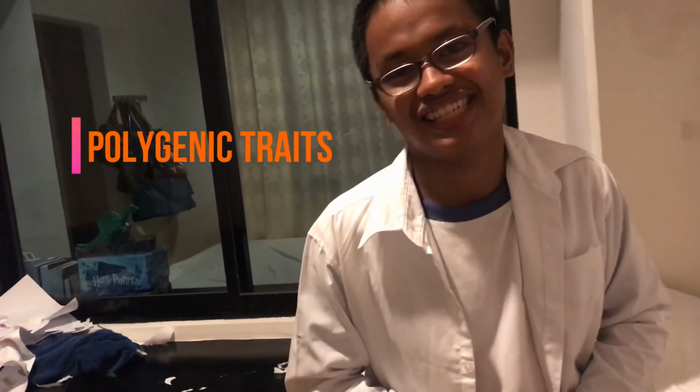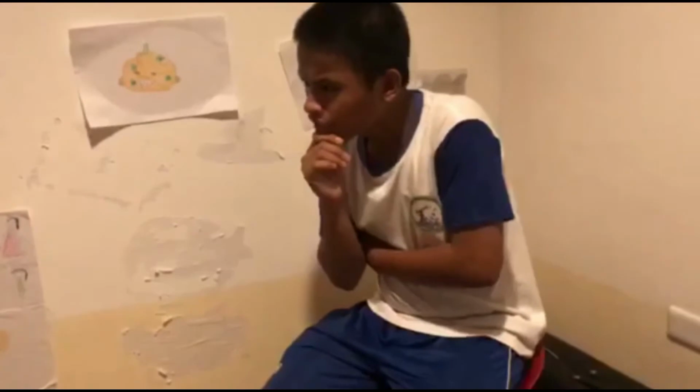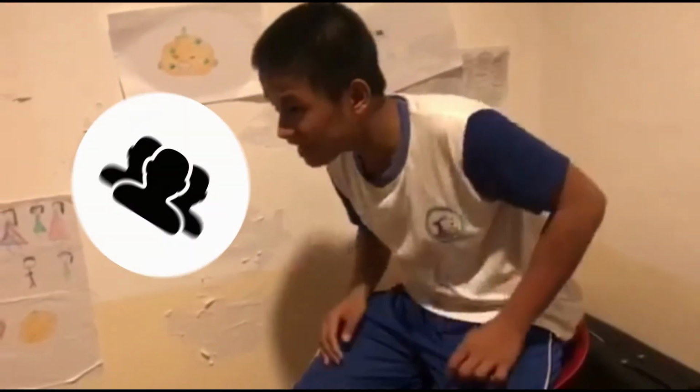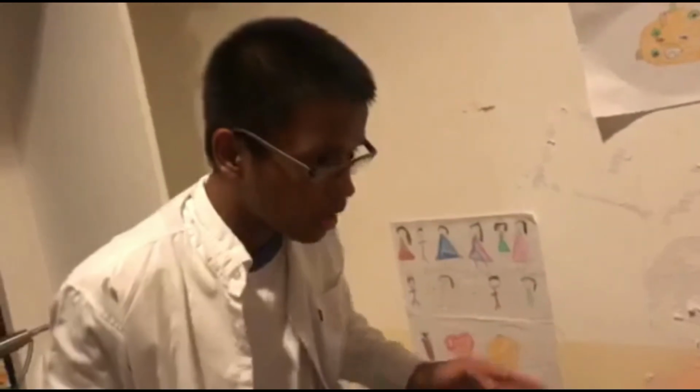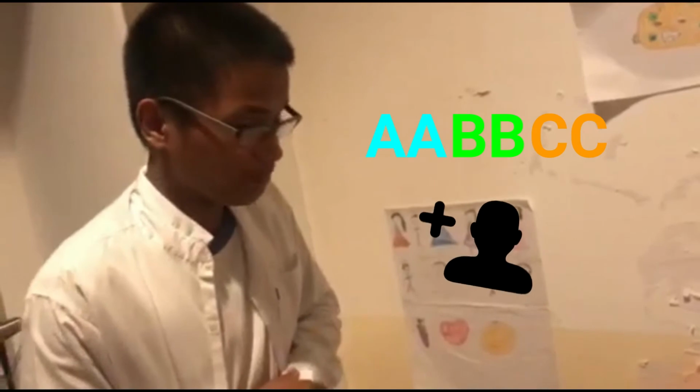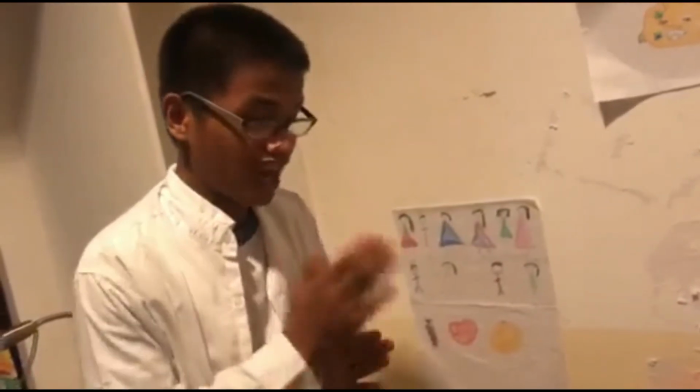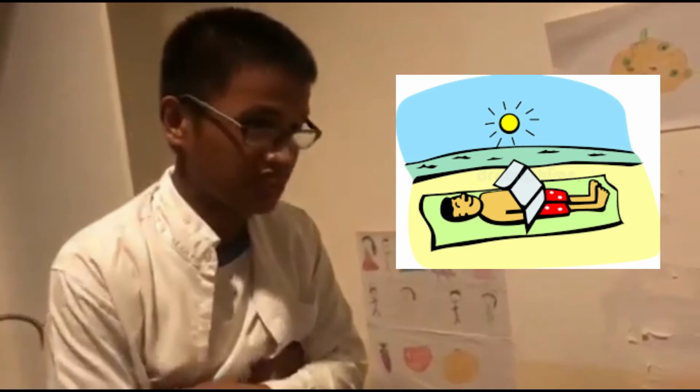And did you know that your skin color works that way too? And James, that is called polygenic traits. Wait, big bro, does the prefix poly mean many? Well, James, you're right. The word polygenic means many genes code one trait. But both your height and skin color can also change because of environmental factors like your nutrition while you're growing up, and just staying under the sun for too long can also change your skin color.